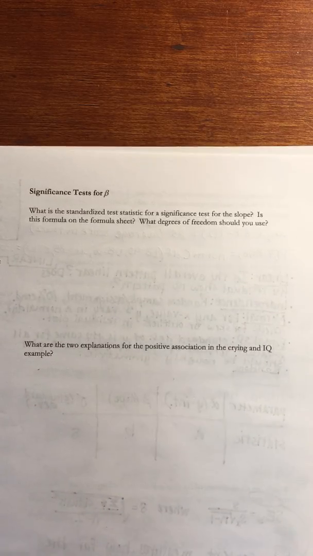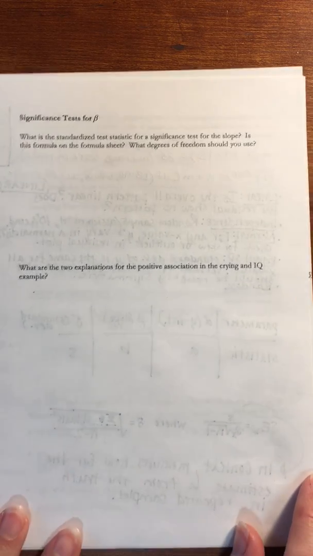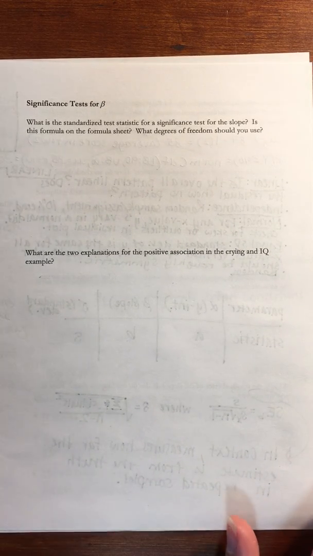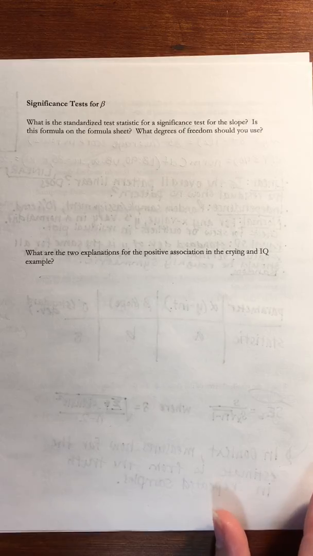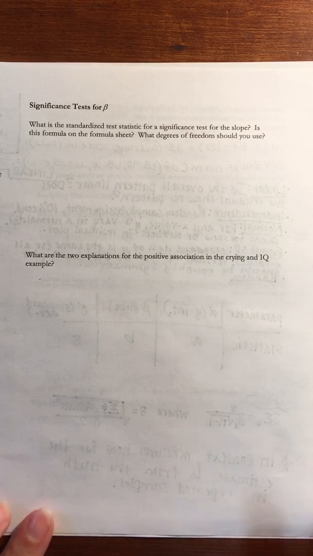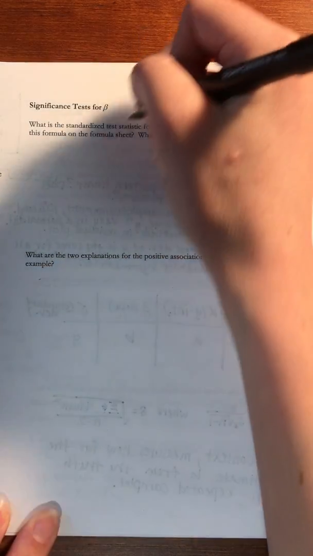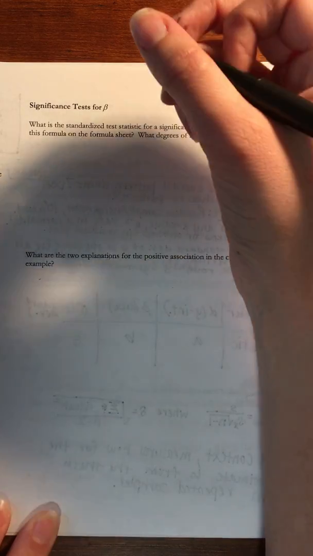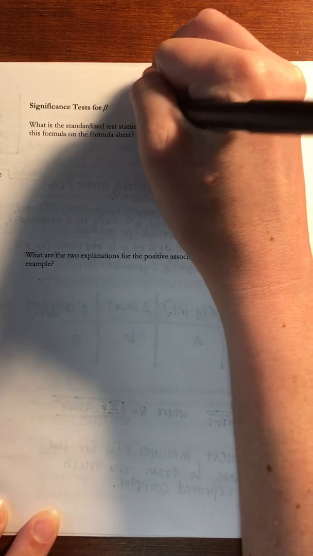Do I want to go ahead and talk about significance test? Yes, I do. Okay. All right, so for significance tests for beta, which is the slope of the regression line, right? What is the standardized test statistic for a significance test for slope? Is this on the formula sheet, and what degrees of freedom should you use? All right, so for this, you're going to use H null is that beta is equal to beta null.